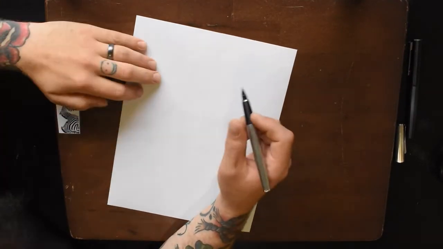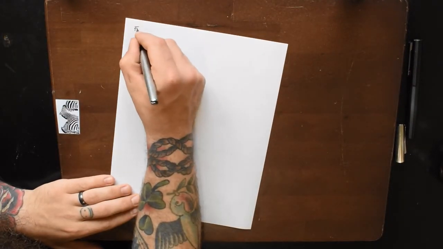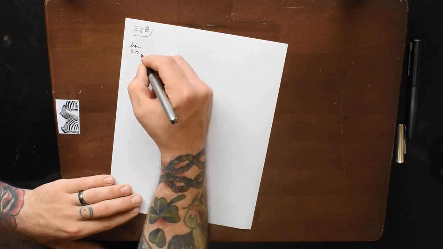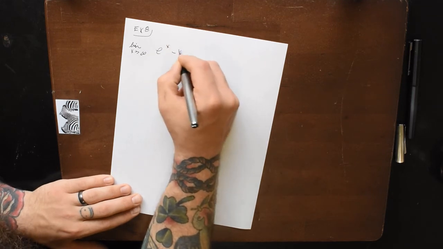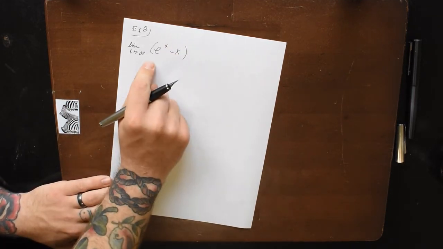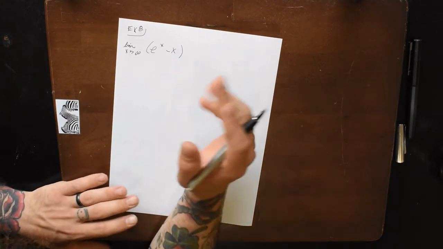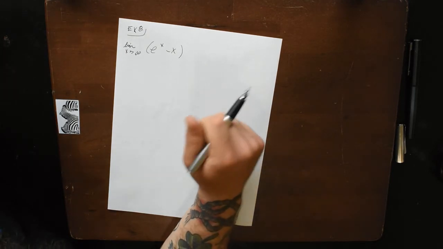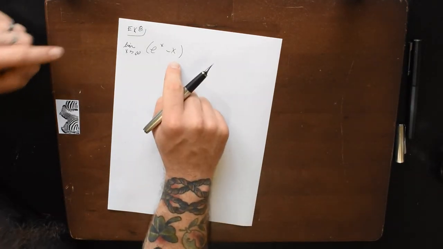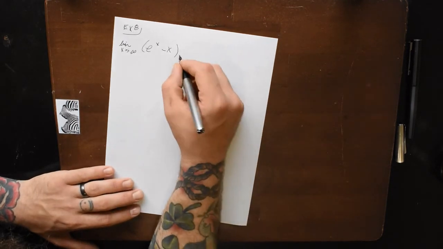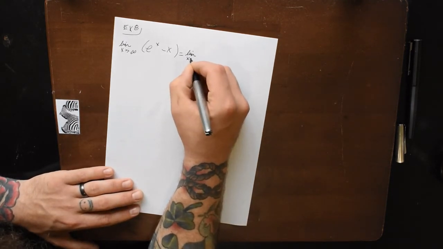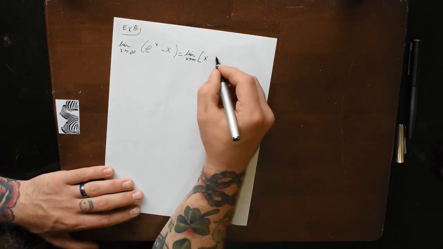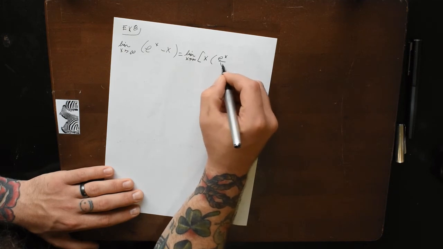So, example 8. Well, I'll write this. Example: the limit as x goes off to infinity of e to the x minus x, in parentheses, gives us an infinity minus an infinity. What do we do? We don't really have any fractions here. How can we deal with this problem? Well, this is kind of tricky. It equals the limit as x goes off to infinity. We can factor out an x: x times e to the x over x minus 1.